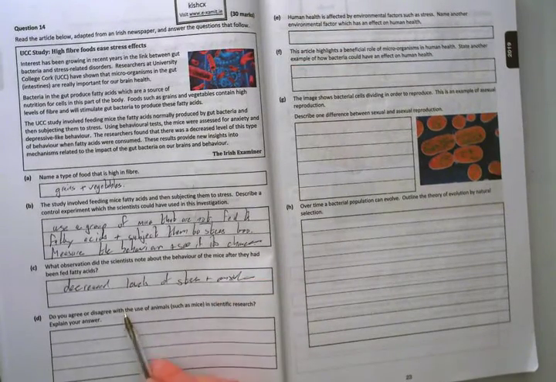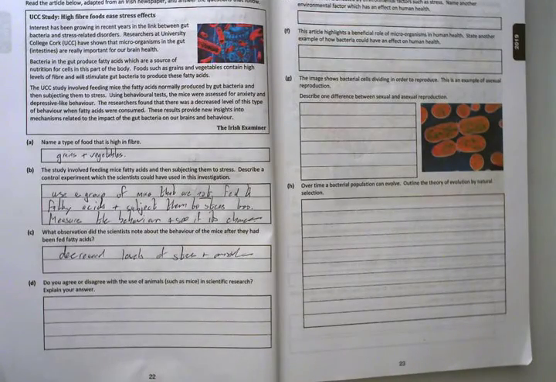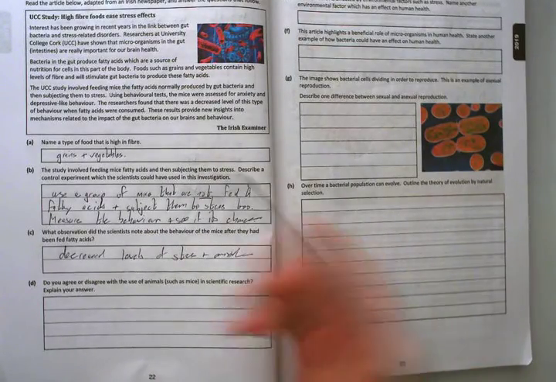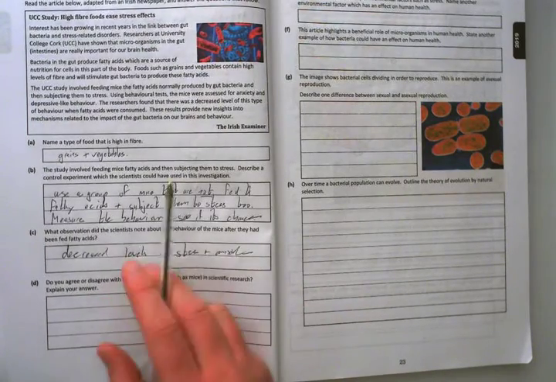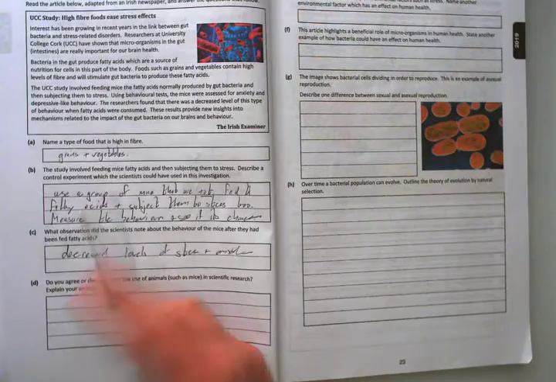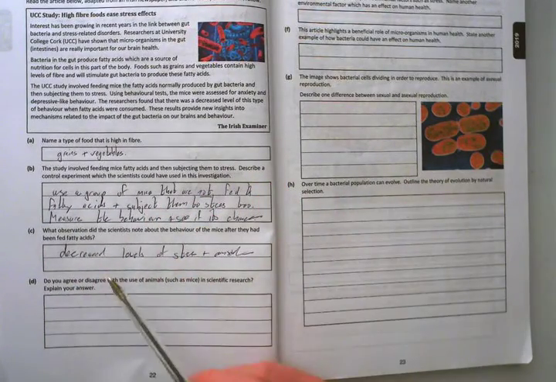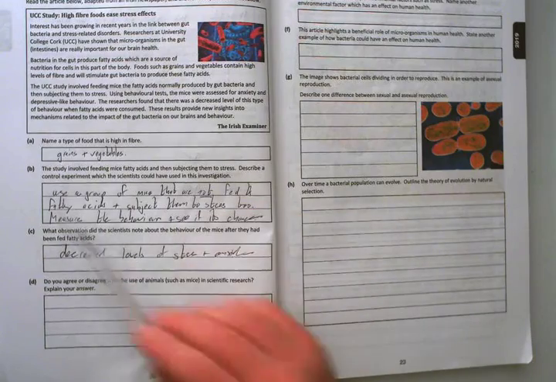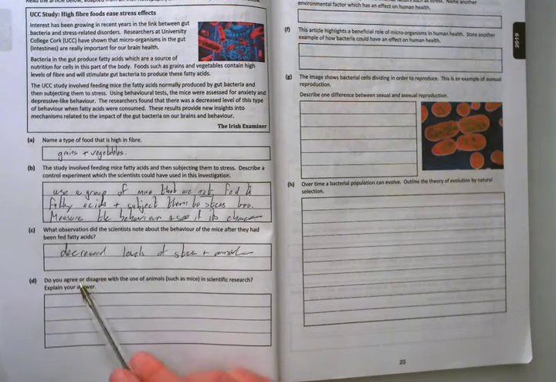Do you agree or disagree with the use of animals such as mice in scientific research? Explain your answer. Now this is kind of subjective. You might have different opinions from each other. So some people might agree because they could say that, well, if these things are tested on animals, we can know they're safe before we test them on people. That's one argument in favour of it. An argument against it might be that you think it's cruel that these are tested on animals and it shouldn't happen. So both of these are viable options. You just have to explain why. You can't just say yes or no, you have to say why.